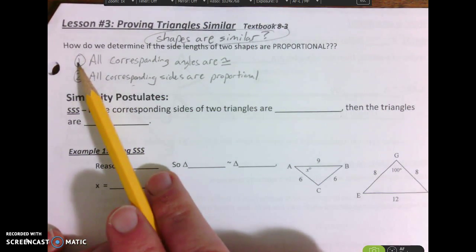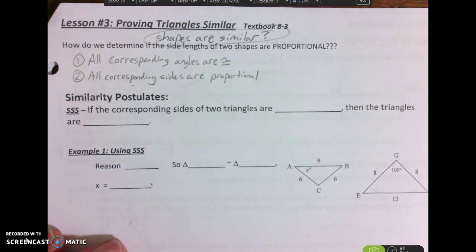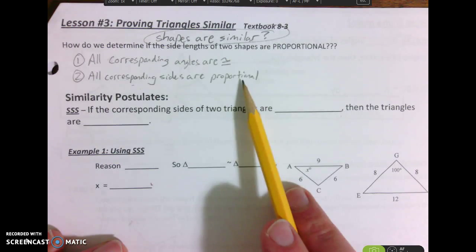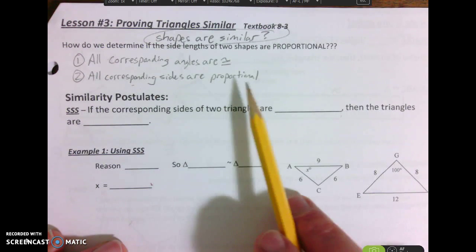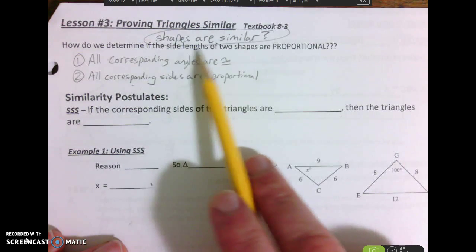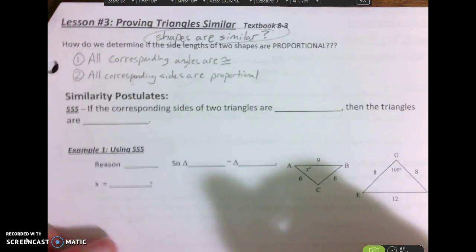Remember, we have to say that all corresponding angles are congruent. So any angles that are in the same position have to be exactly equal. And then all corresponding sides have to be proportional, or the ratio of their sides have to be proportional. So if we go back to the question, how do we determine if the side lengths of the two shapes are proportional? Give you an example.